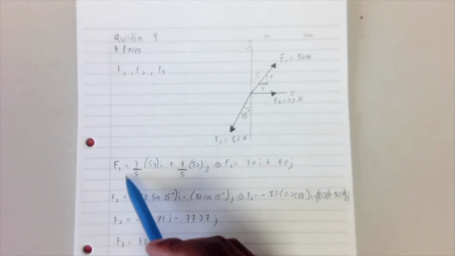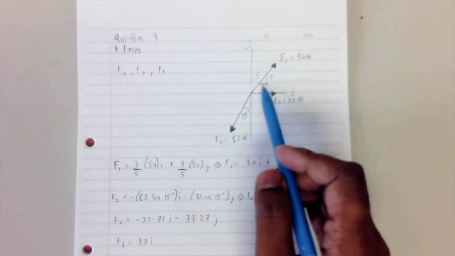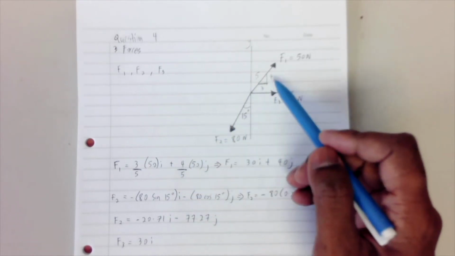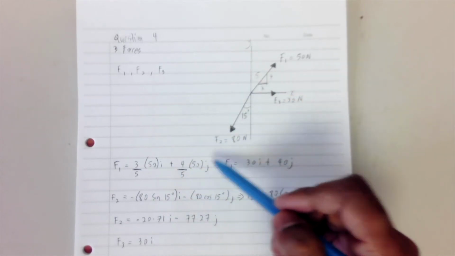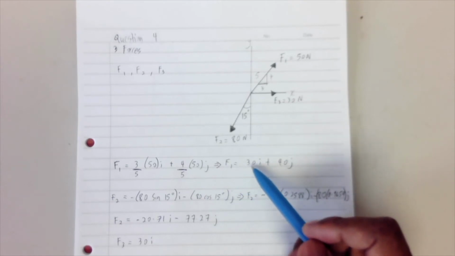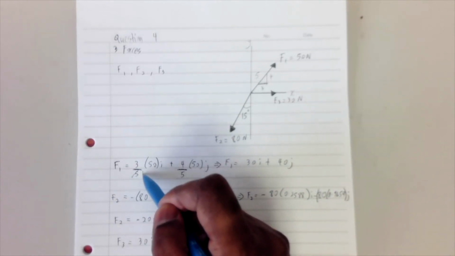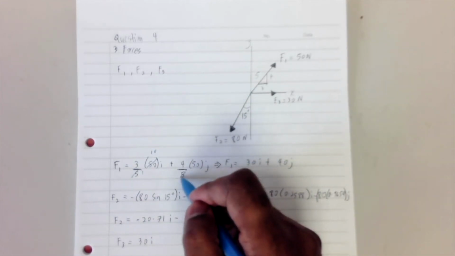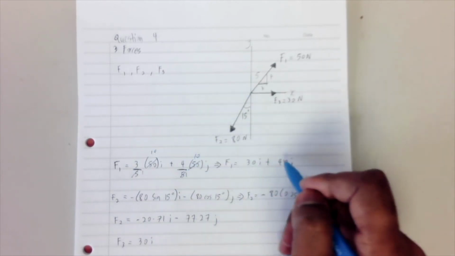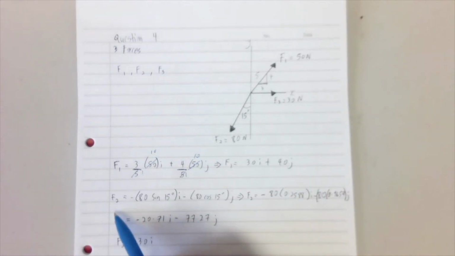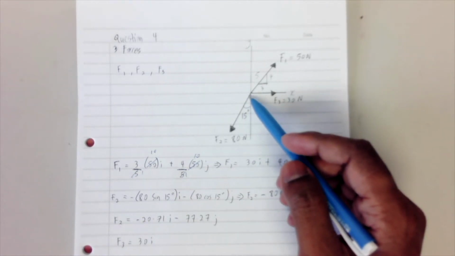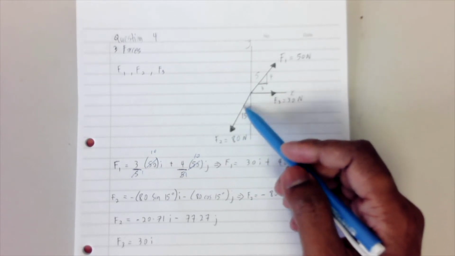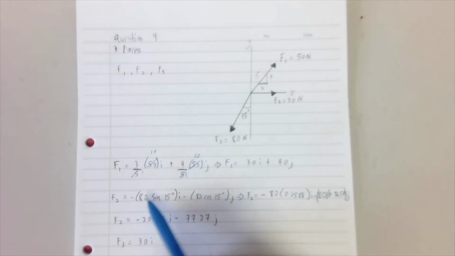So for F1 we will write in terms of the Pythagoras theorem, 3 over 5 times 50i plus 4 over 5 times 50j. When we cancel, it will be 10 times 3, 30, and 10 times 4, 40.